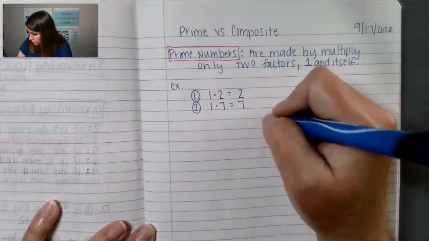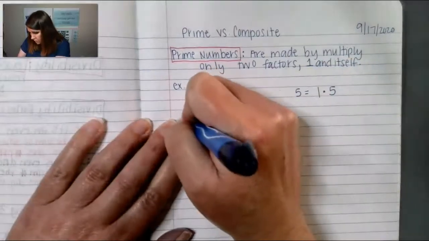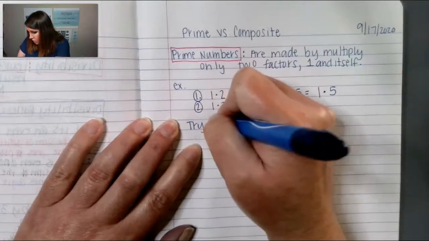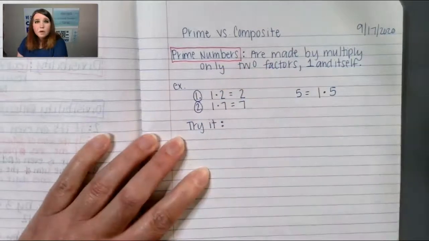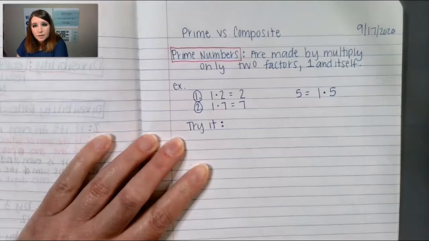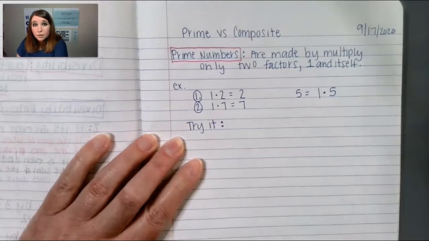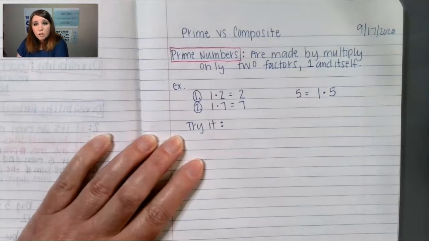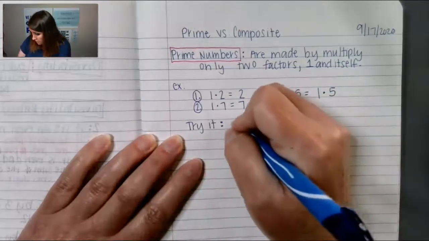Okay, I want you to do a try it all on your own. And I want you to come up with your own example. And then I want you to share that example with me in Google Classroom. You can just post it in there somewhere and tell me what your example is. So come up with your own prime.